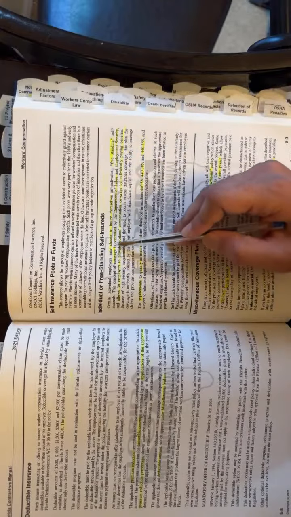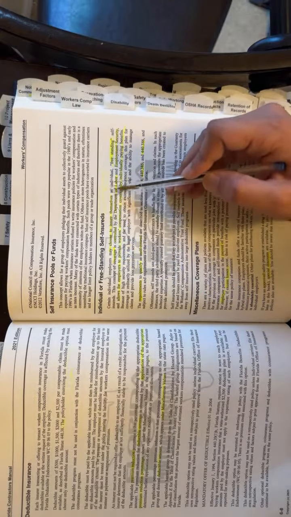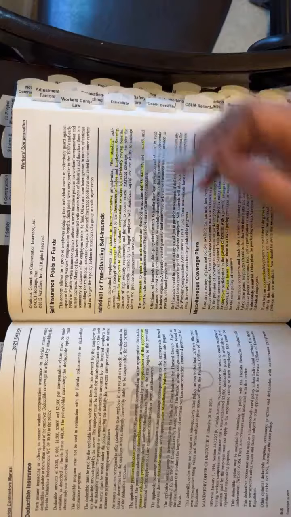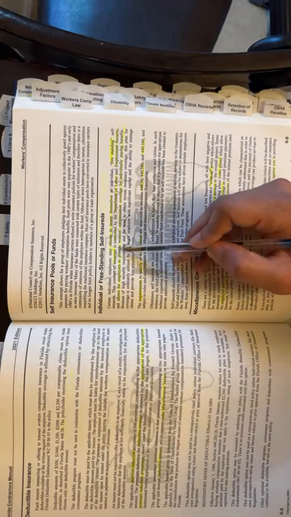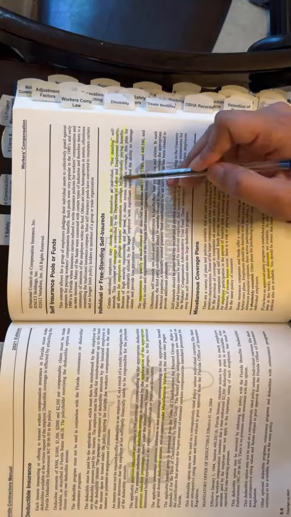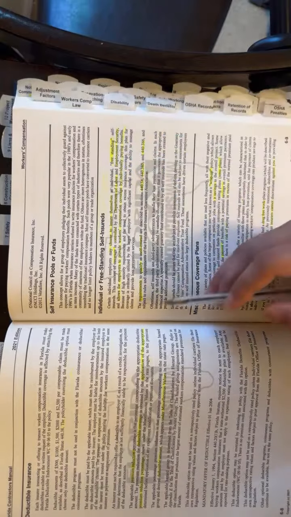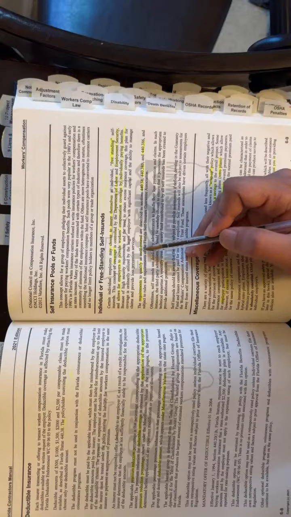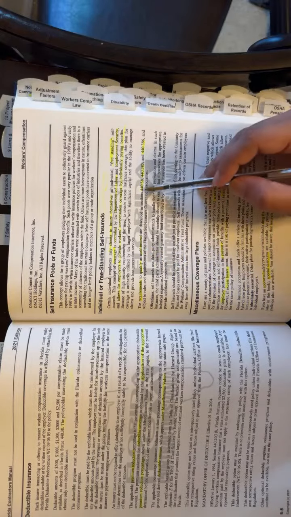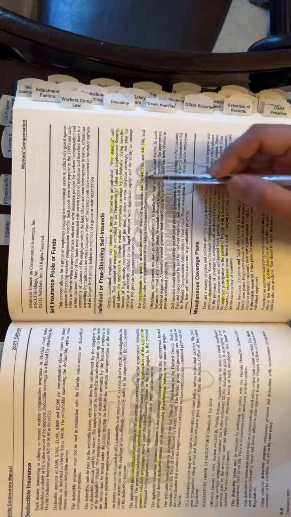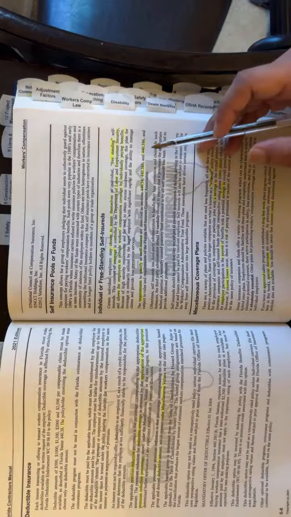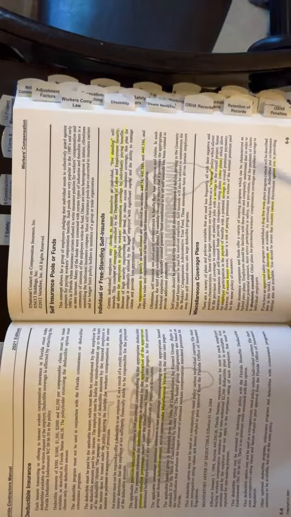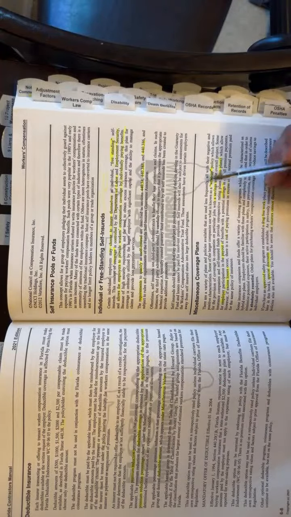Freestanding coverage is controlled by the Department of Labor, Employment Security. It allows employers to provide workers' compensation coverage by individually paying benefits. Requirements to qualify as self-insured, 440.38, and that's on chapter 6, page 9.